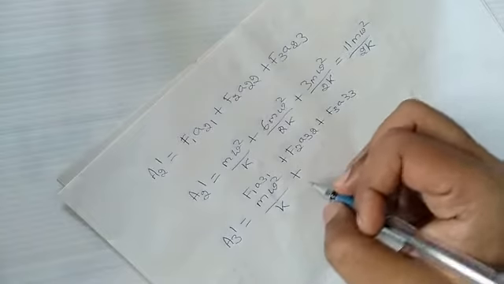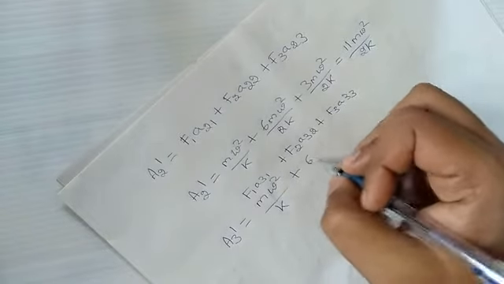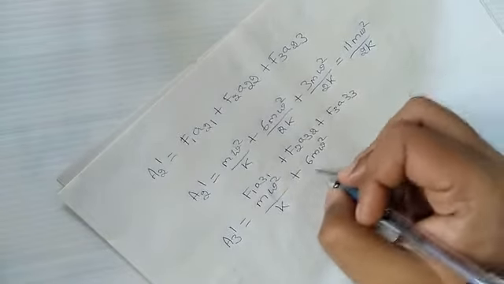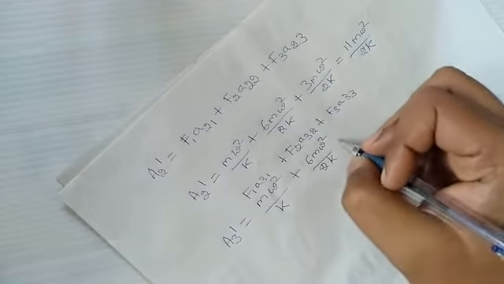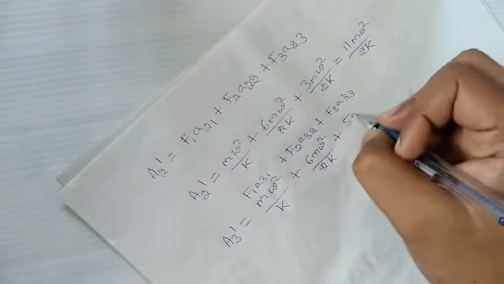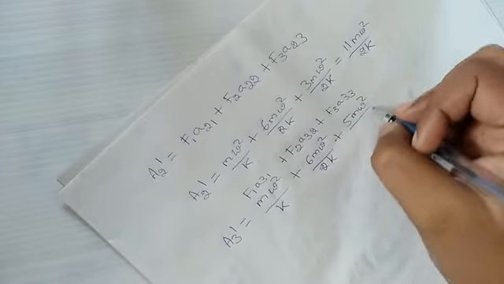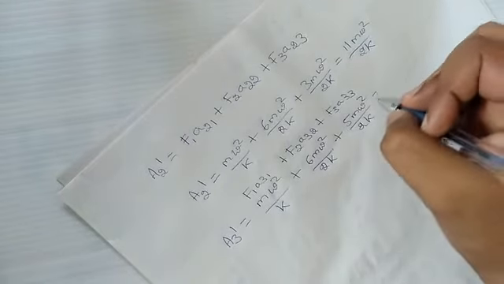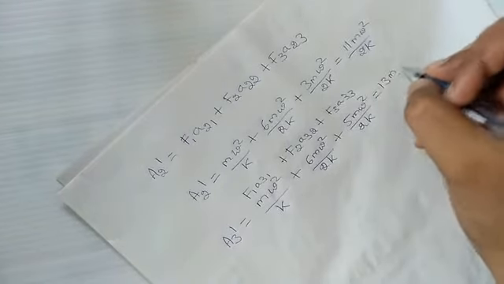So this is m omega square by k plus 6m omega square by 2k plus 5m omega square by 2k, which is equal to 13m omega square by 2k.